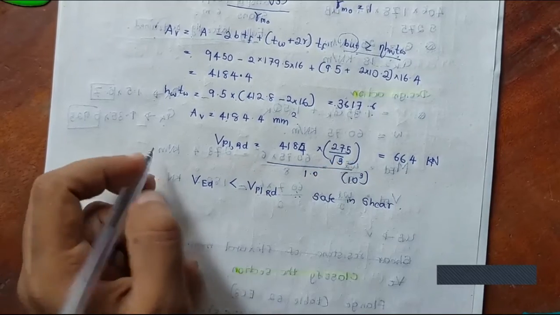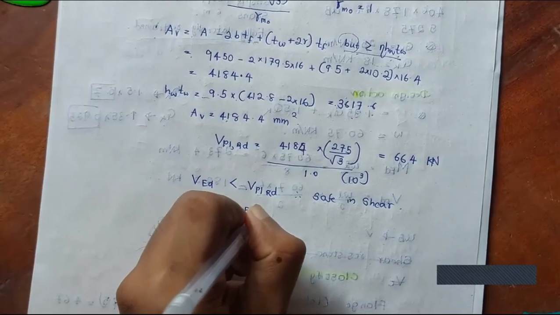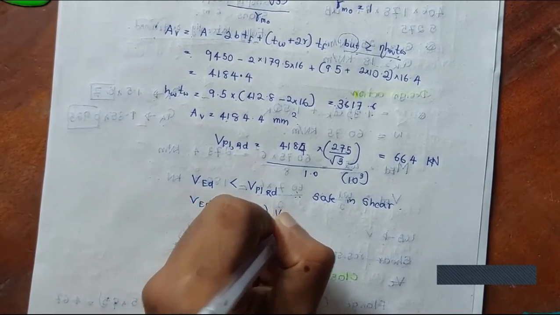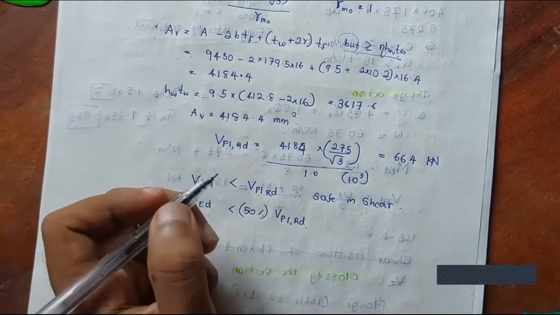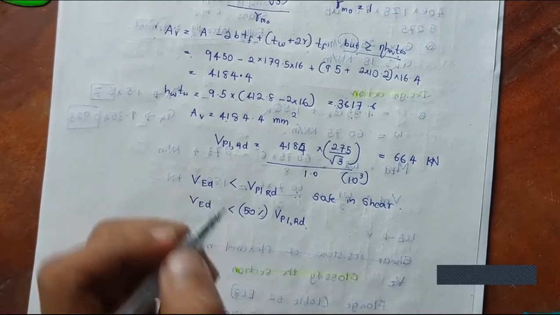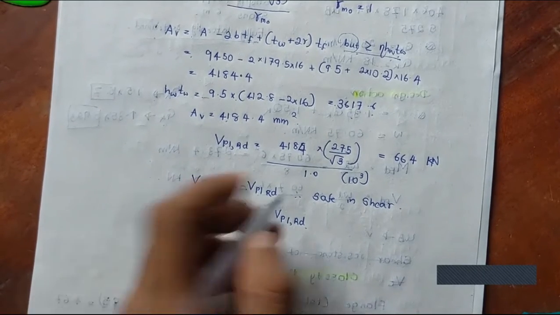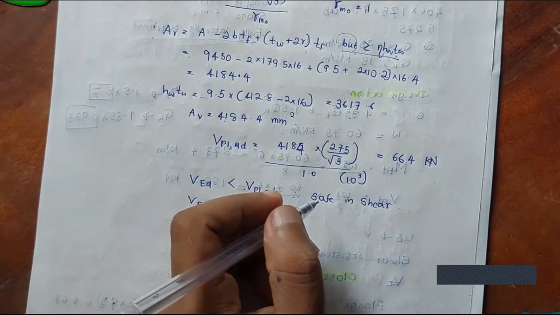There was another case, right? It is also less than 50% of the shear resistance. You remember, if it is greater than the 50%, you will have to adjust its fy value, right? So we need not even do that, right? That's also okay, right?